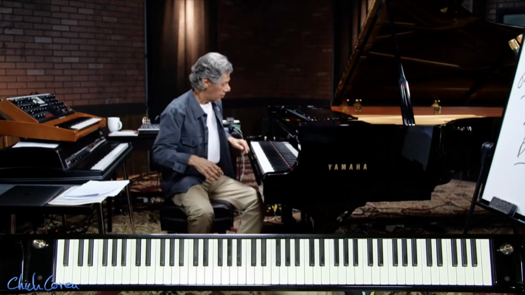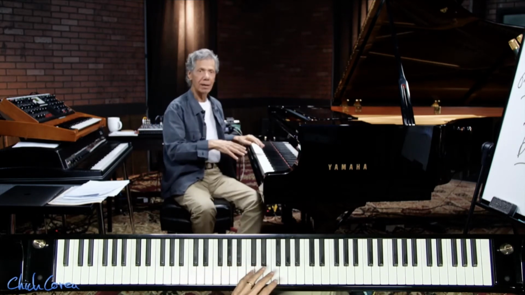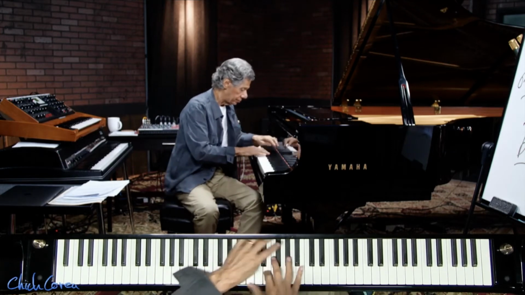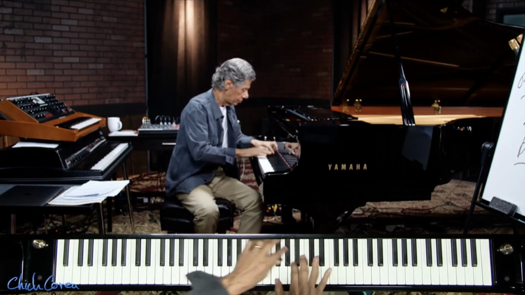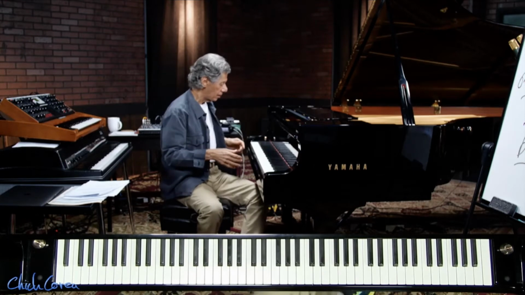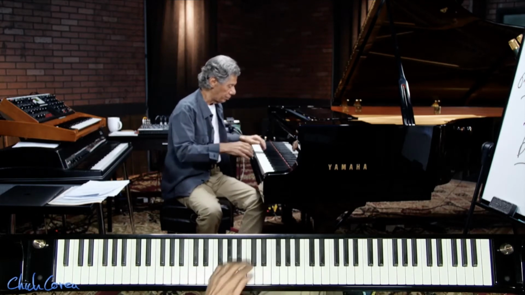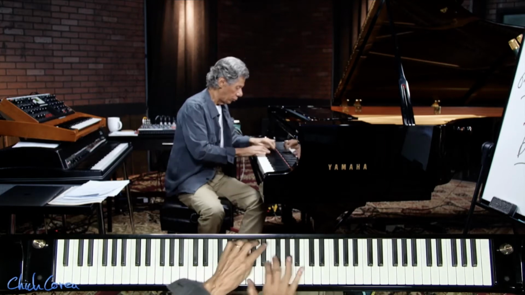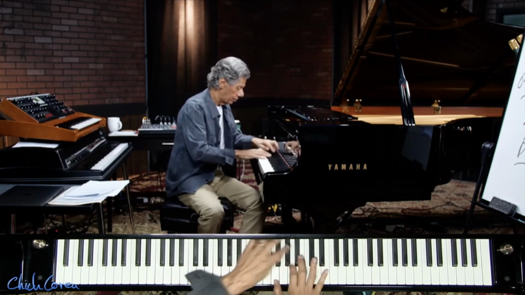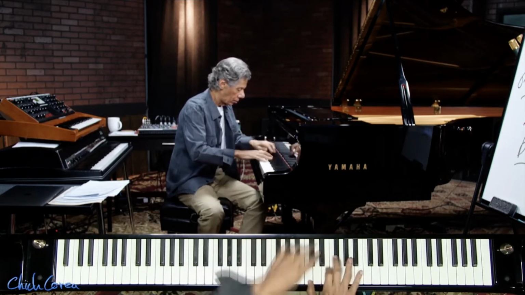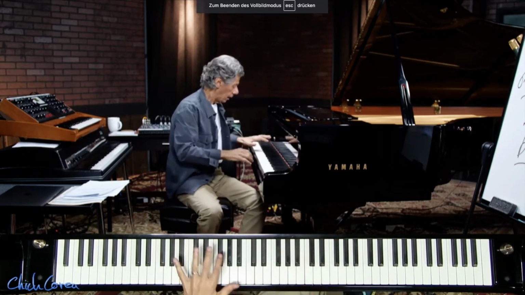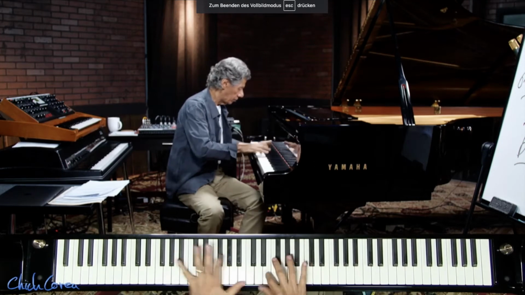I get interested, for instance, in the percussive part of the piano. So I'll let myself be seen. There's a little pattern that I like. It's kind of a drum pattern. In 5 notes, 1, 2, 3, 4, 5. And then any 5 notes, and it makes a pattern.